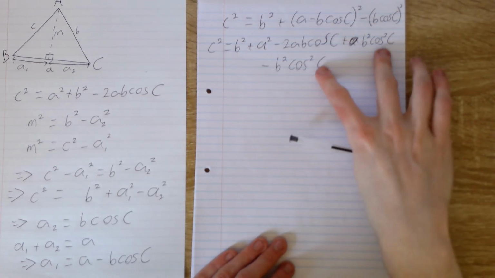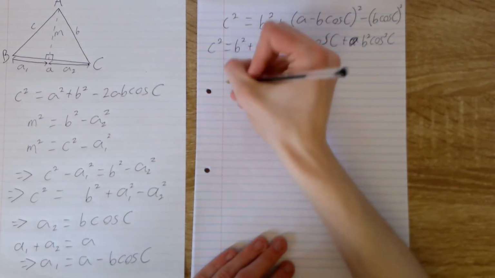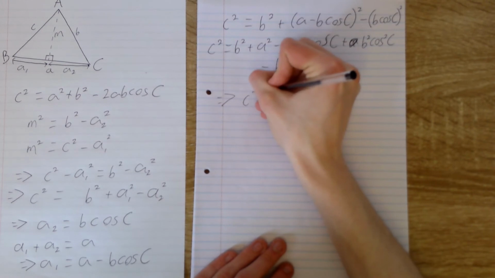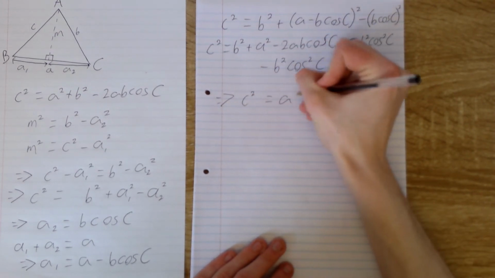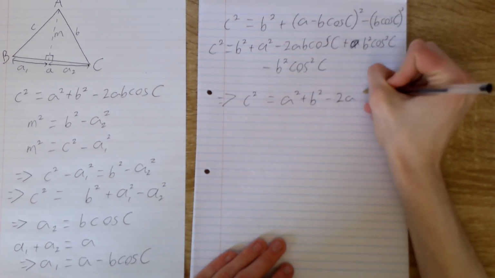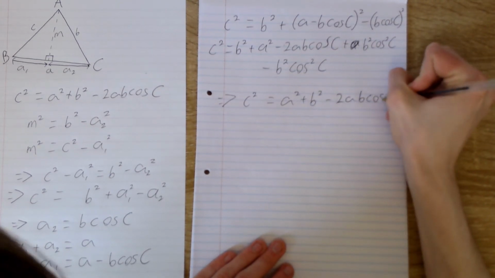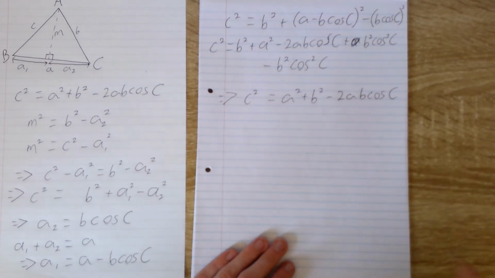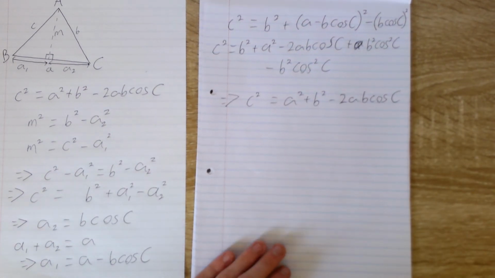These two terms here will cancel out, which just leaves us with c squared is equal to a squared plus b squared minus 2ab cos C. So this is our cosine rule.